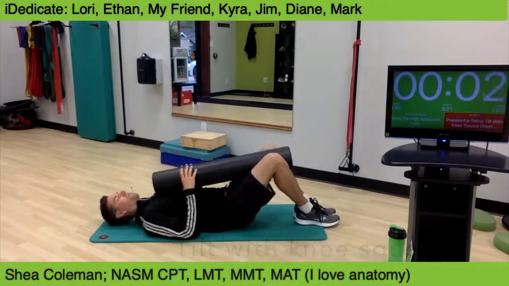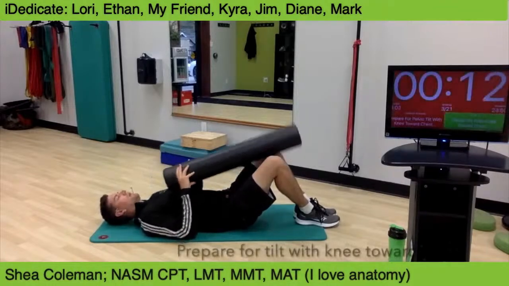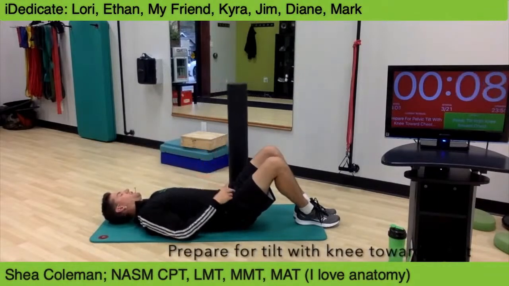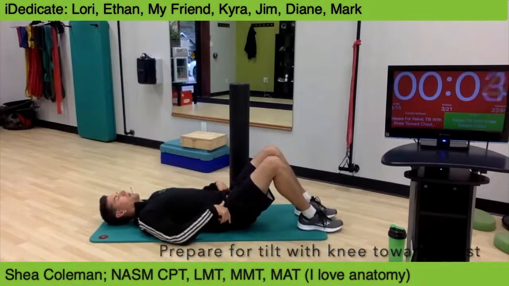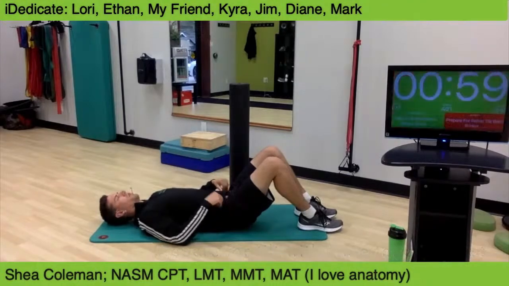Three, 2, 1. Prepare for pelvic tilt with knee toward chest. Okay, pelvic tilt with knee toward chest, that just means a march, okay? And simply one leg at a time, up towards the chest, set the foot back down. 3, 2, 1. Pelvic tilt with knee toward chest.